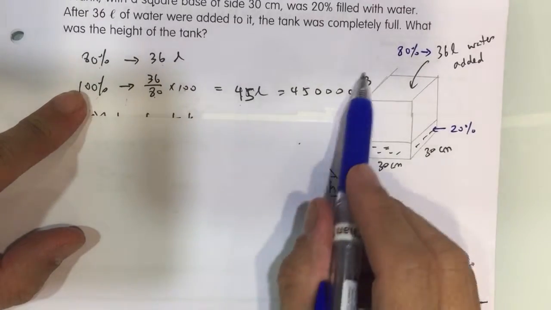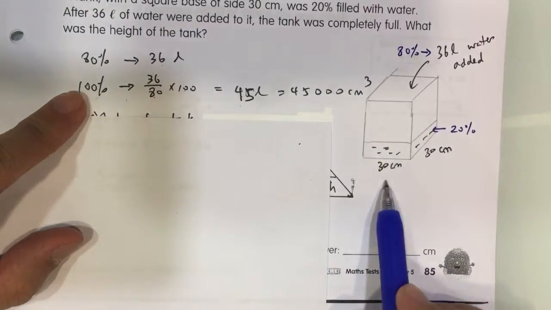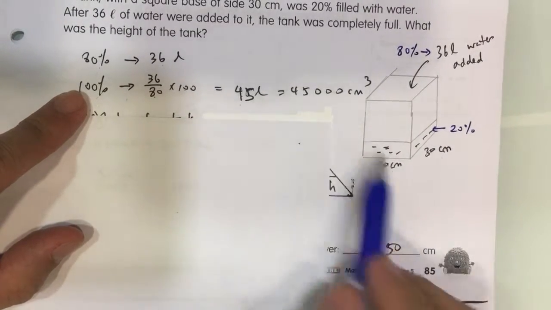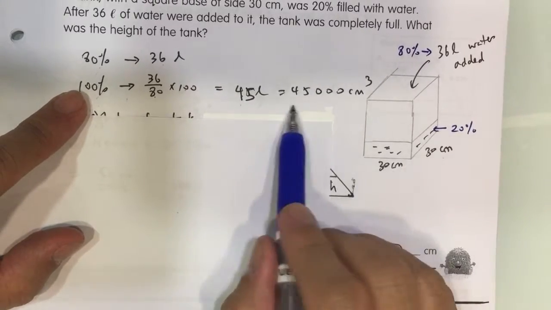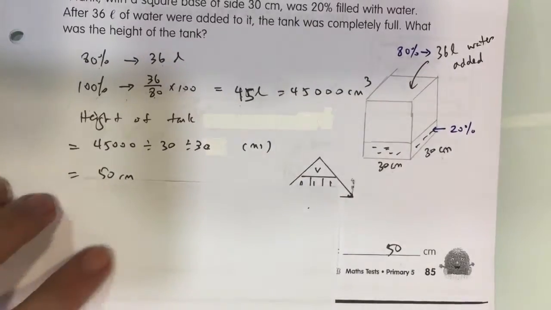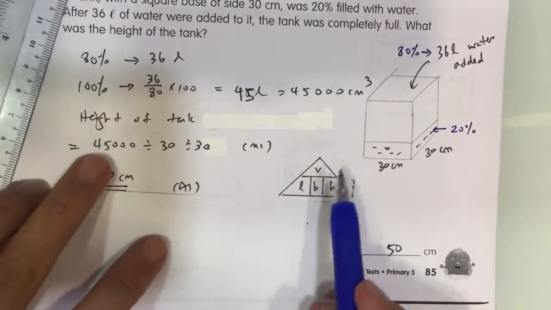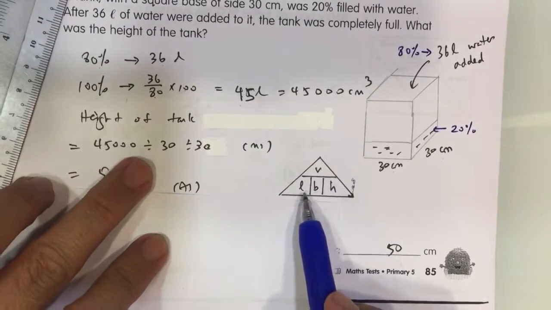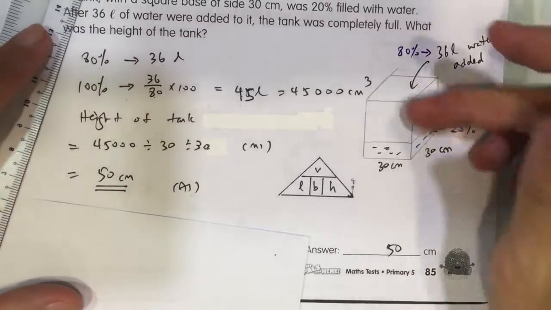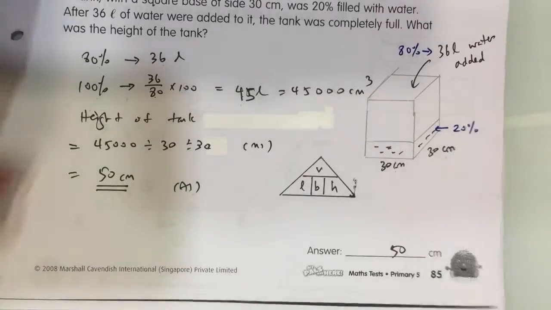And again, I convert to cm3. Why? Because you can see my unit there is cm. I cannot use liter divided by cm later on. So convert to cm3. So the height of the tank, I use the formula: height is volume divided by length 30 divided by breadth 30. I got 50 cm. So the height of the container is 50 cm.